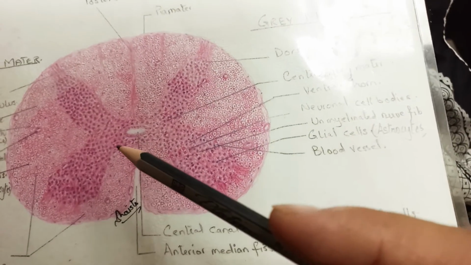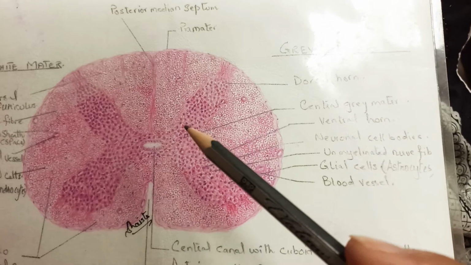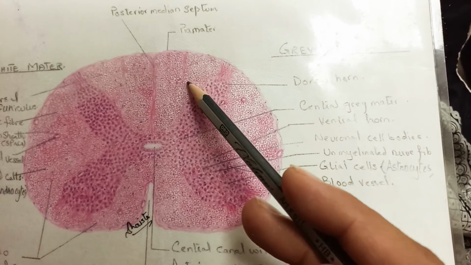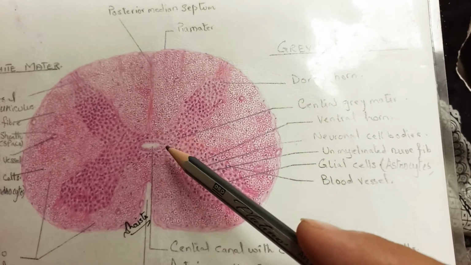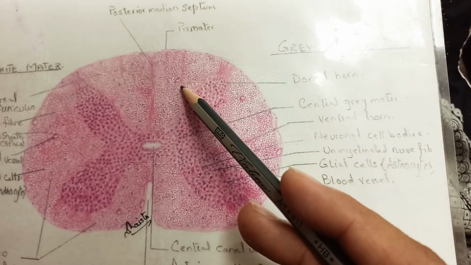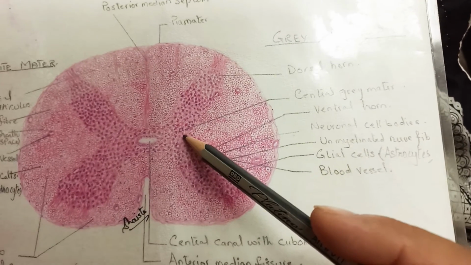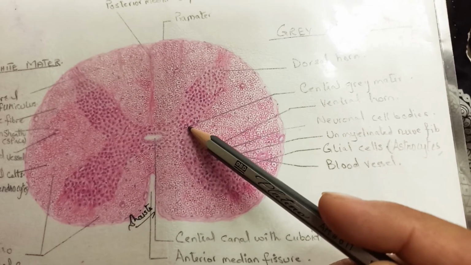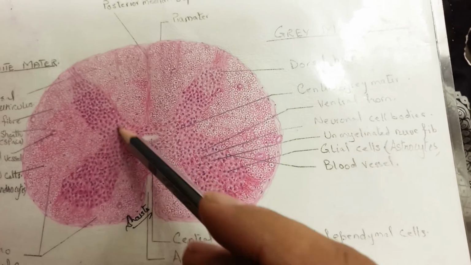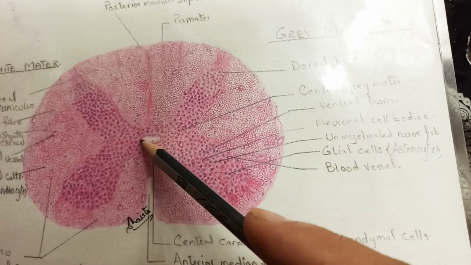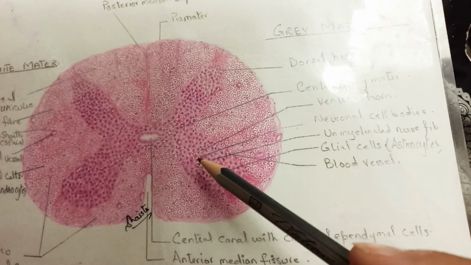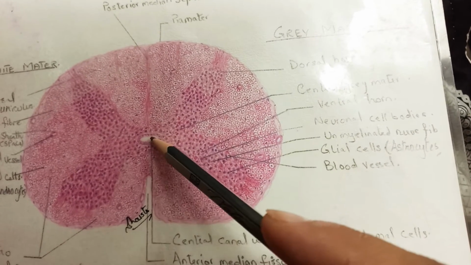Now the spinal cord has the gray matter as well as the white matter. Gray matter is inside and white matter is outside. Gray matter is shaped like an H, and you can appreciate this H-shaped gray matter all around the central canal.